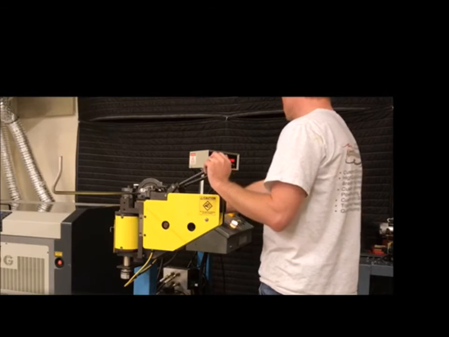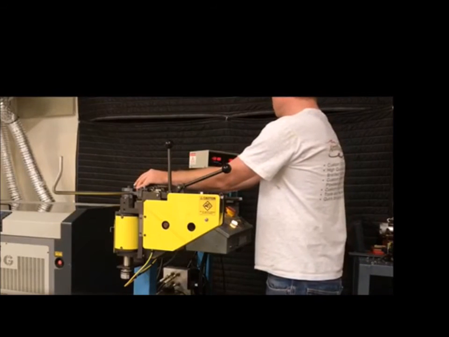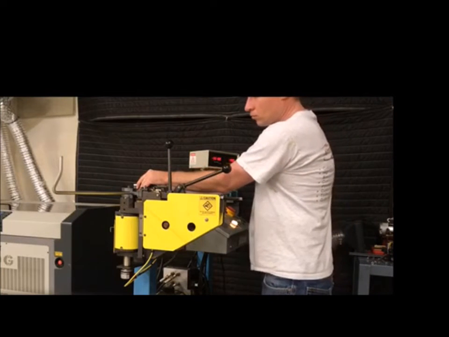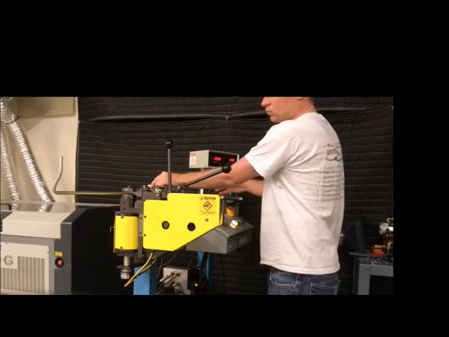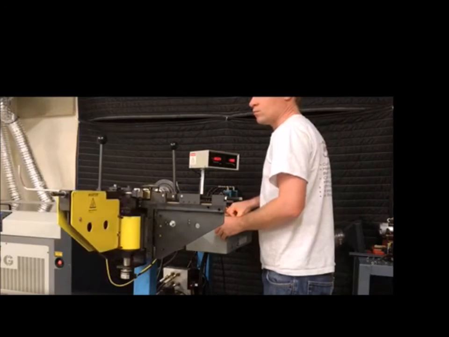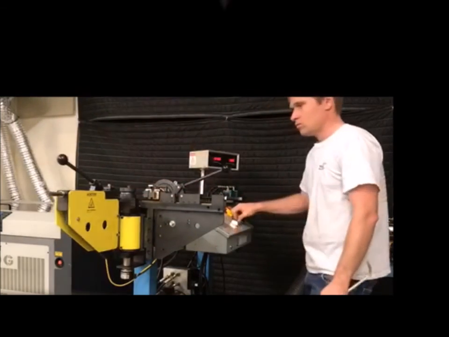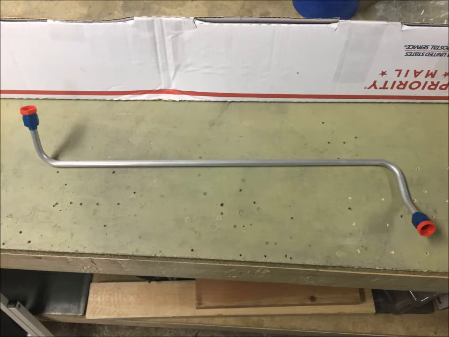Once we get to the exact location here, we once again clamp it. We then pull the back side that was holding the tube away from it and go ahead and make the final bend. At this point, all that's left to do is release the tubing. Next, we flare the ends, and then at that point we have a completed product ready to ship that will fit perfectly into your airplane.